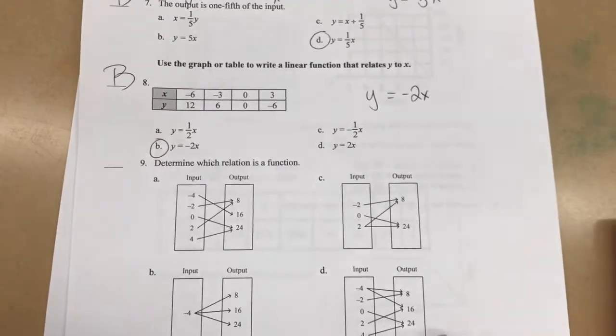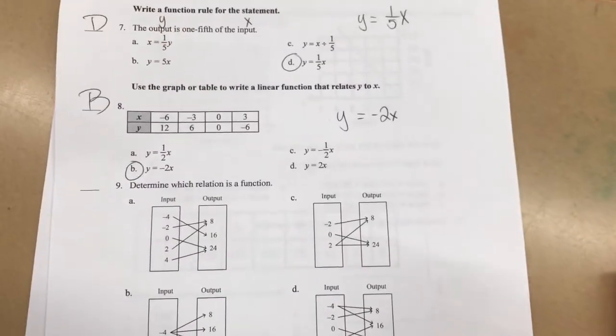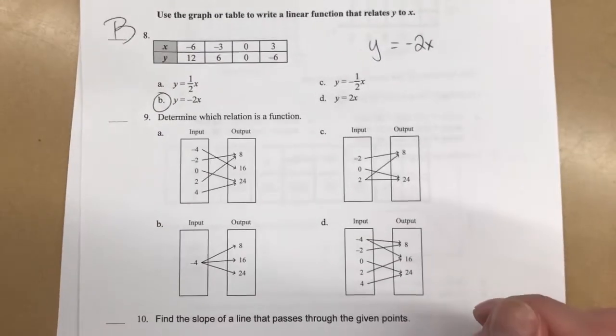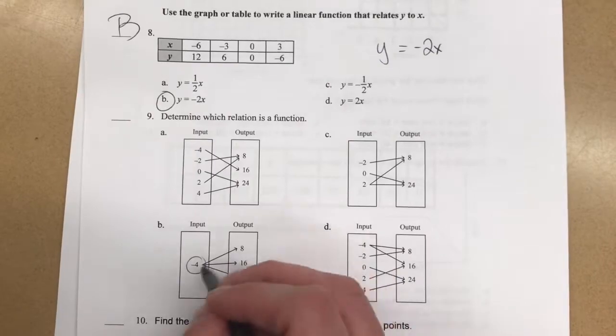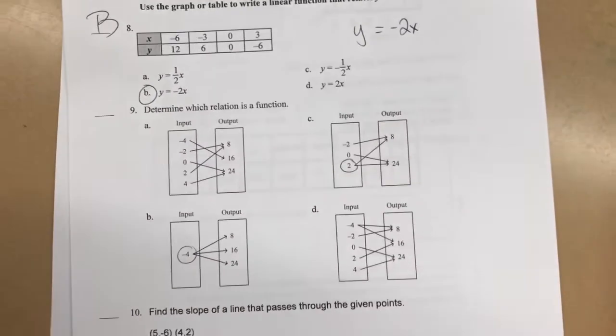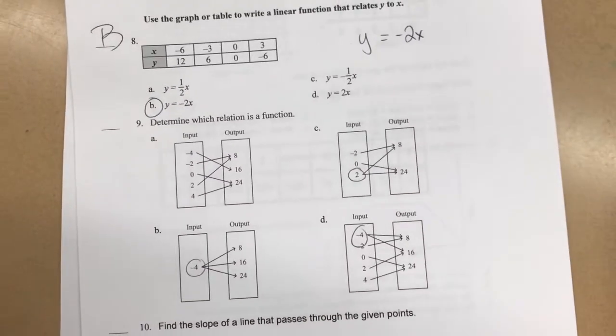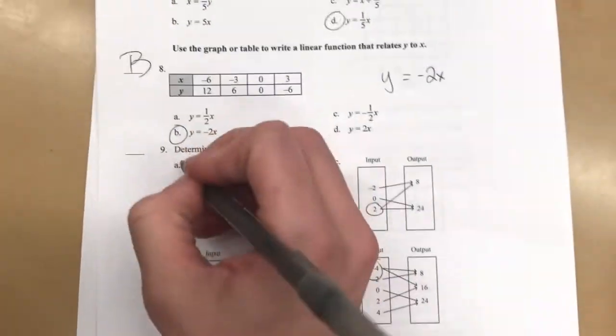Determine which is a function. X's can only be used once. So each x is only used once here. -4 is used 3 times. 2 here is used twice. -4 is used a bunch of times, twice to be exact. Looks like it's A.